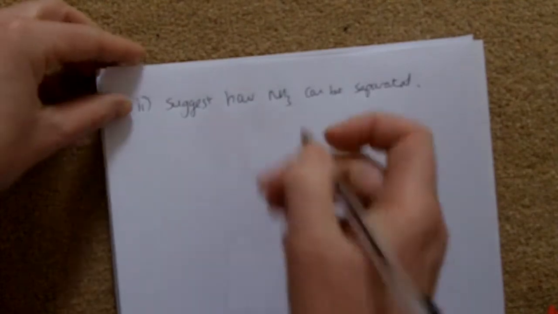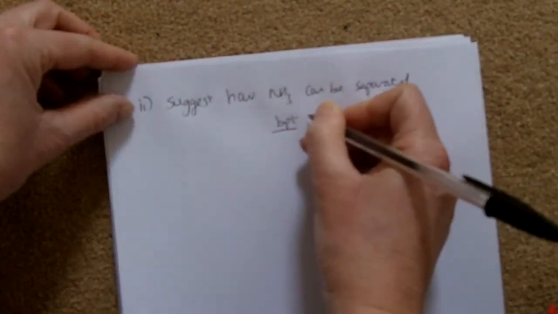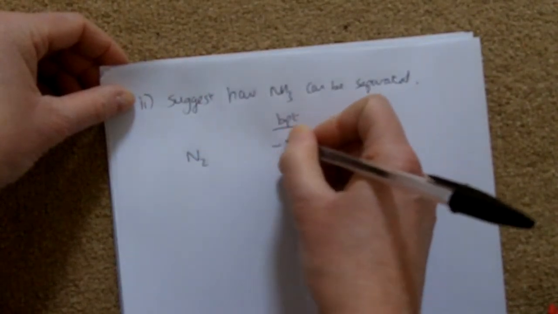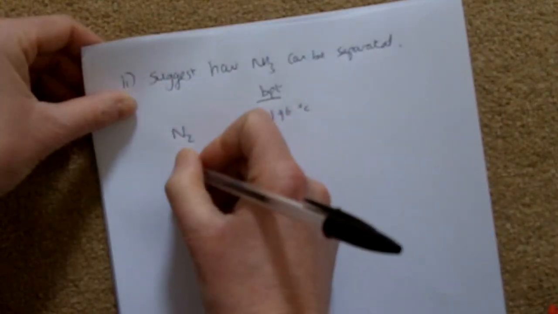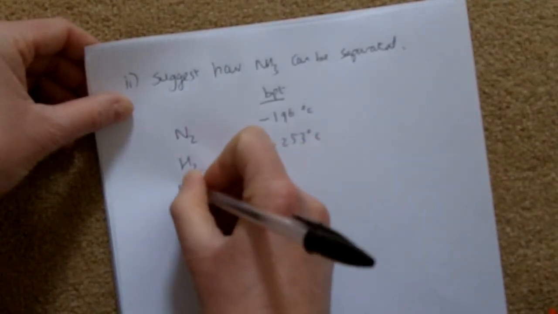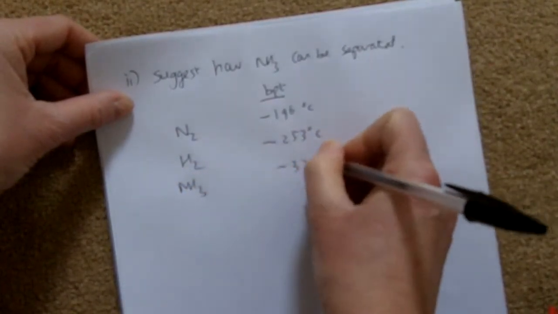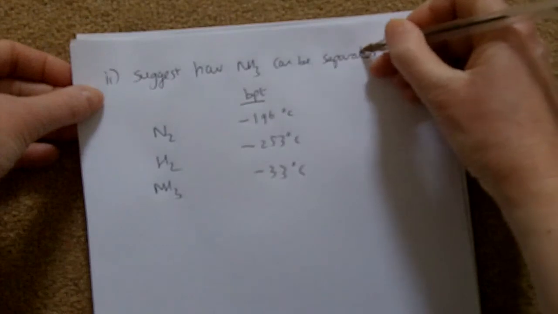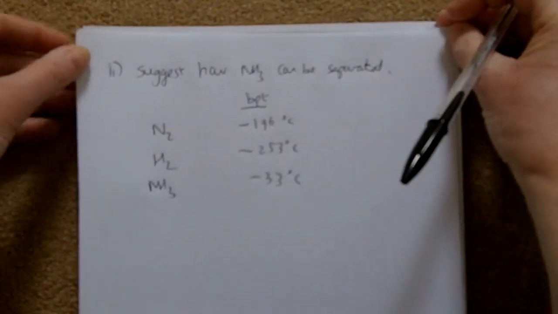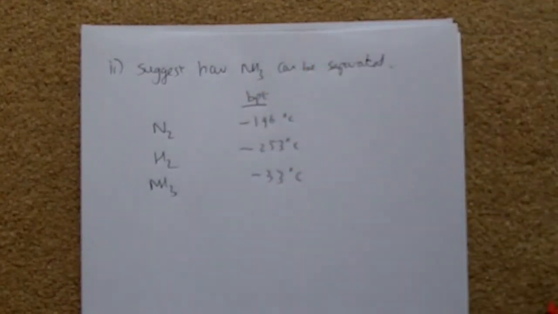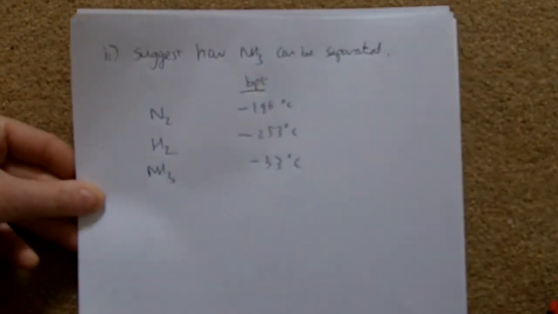Now they give you some information, right? They give you some boiling points to help you with this. The boiling point of nitrogen is minus 196 degrees. The boiling point of hydrogen is minus 253, and the boiling point of ammonia is minus 33. And they expect you to use it in the question. So how is ammonia separated from the separation chamber? Because remember, it is in equilibrium, and all 3 gases are going to be in there. So how do you separate it?